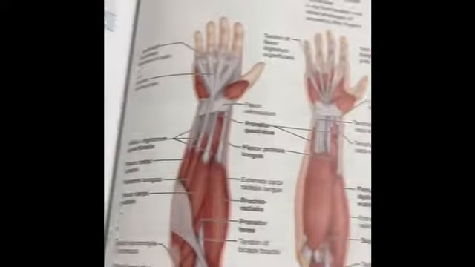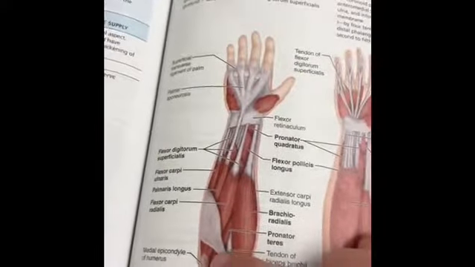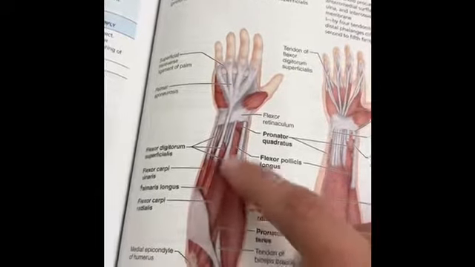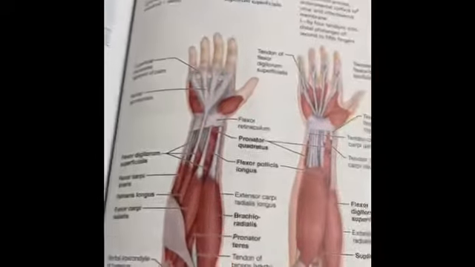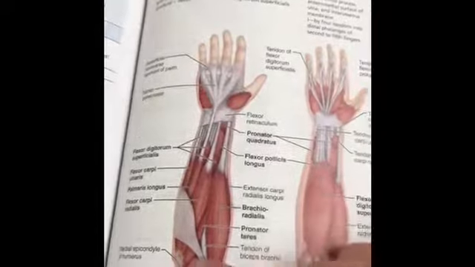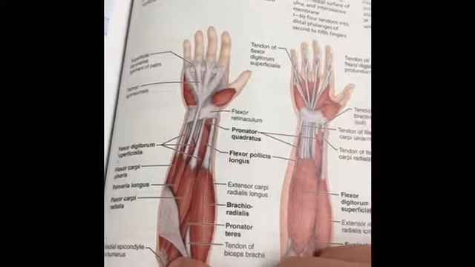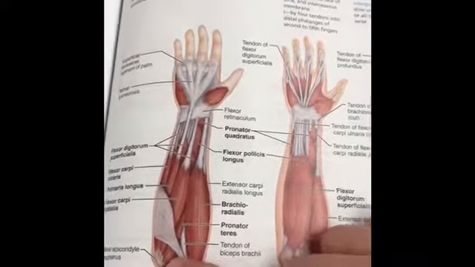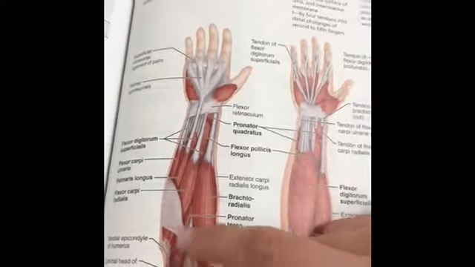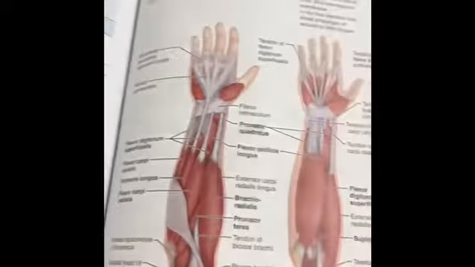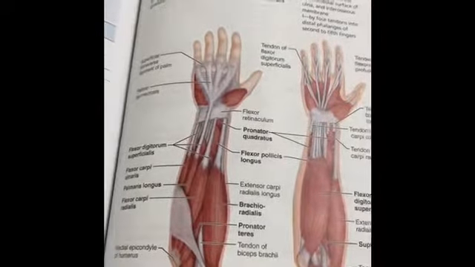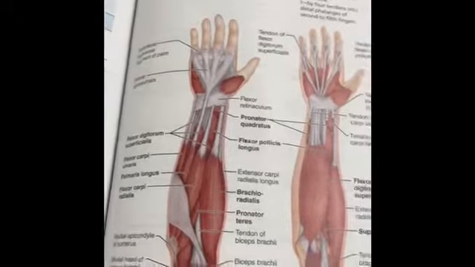The flexor carpi radialis is right here, and the origin is the medial epicondyle, and the insertion is the base of metacarpals 2 through 3, and the action is the power flexor and abductor of the hand.